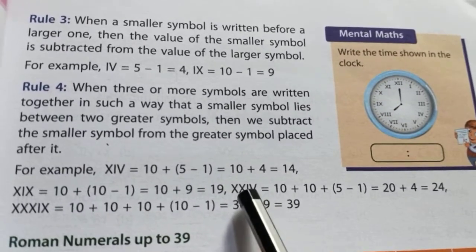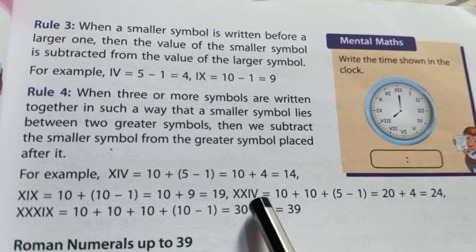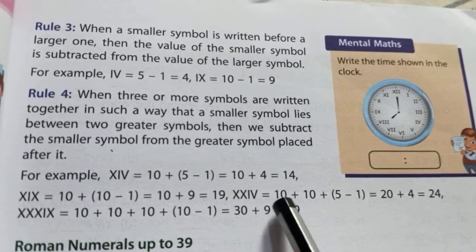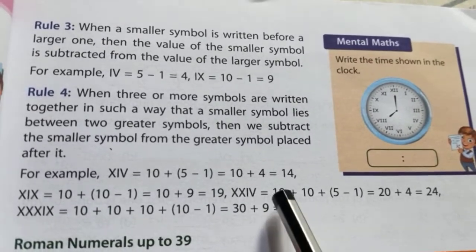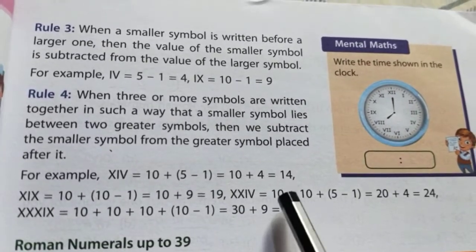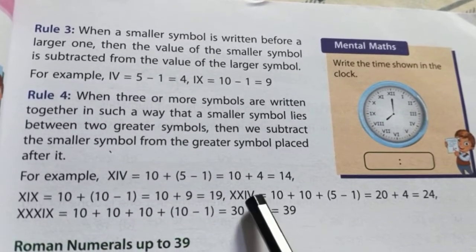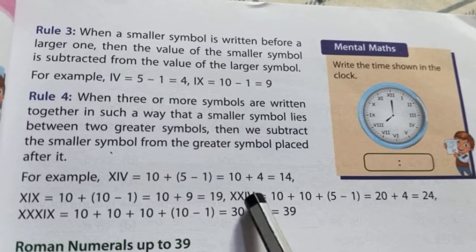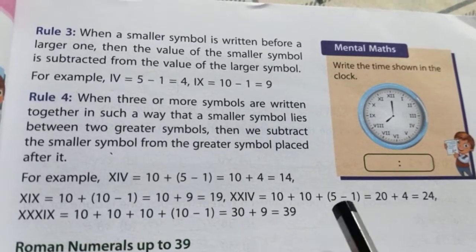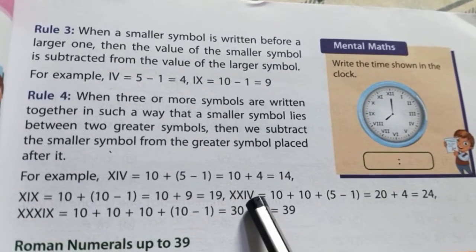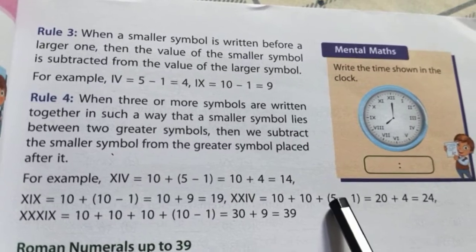Now the next one, XXIV. First you write the value of XX, 10 plus 10, plus you subtract the smaller value from the greater value.